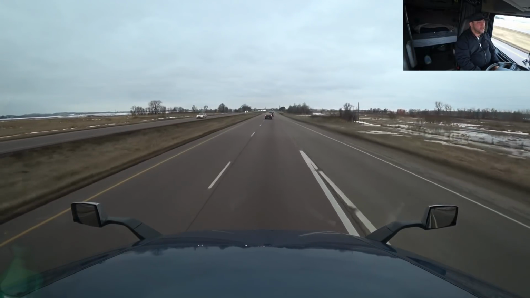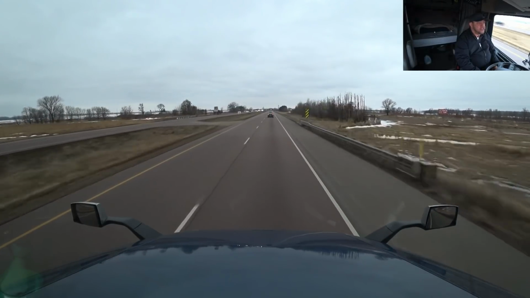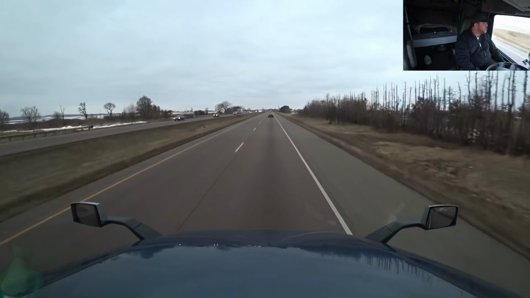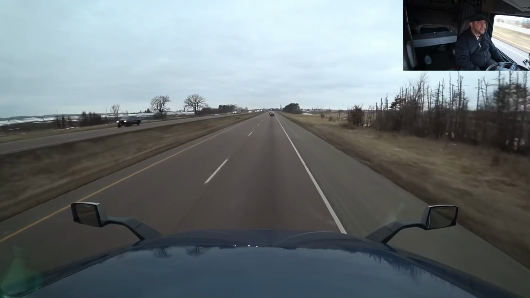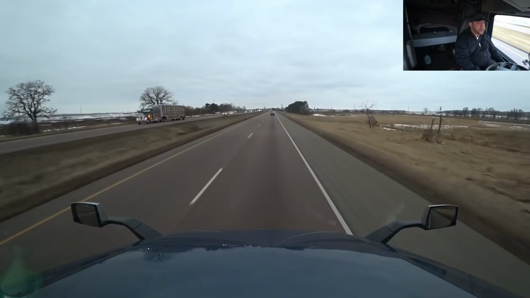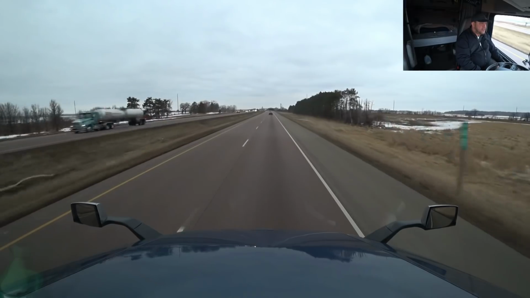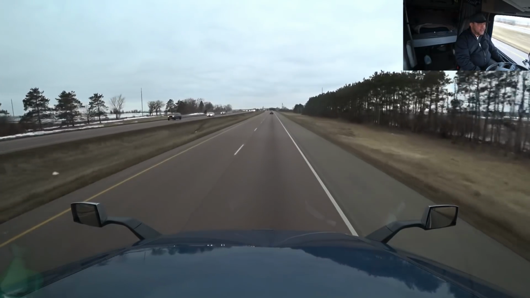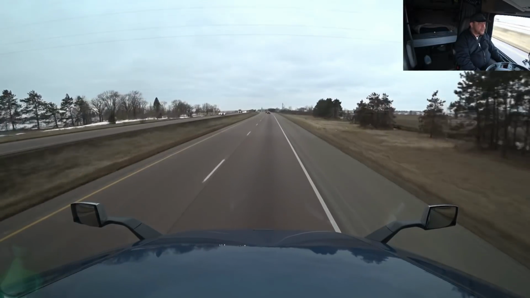What else is there? Yeah, that's all I can think of right now. Those are the interstates in the United States. Again, if you go north and south, it's odd numbers. If you go east and west, it's even numbers.